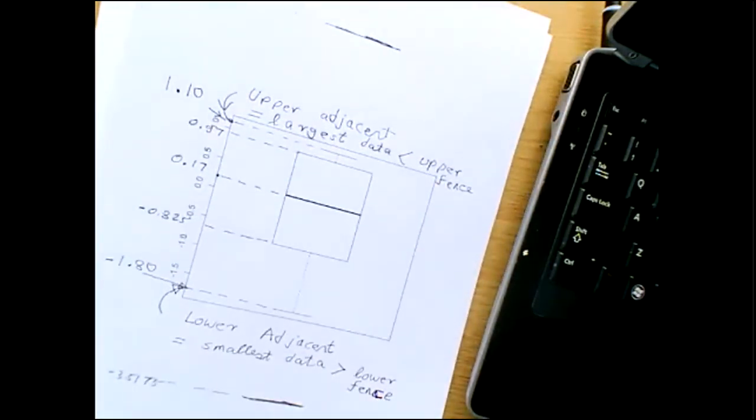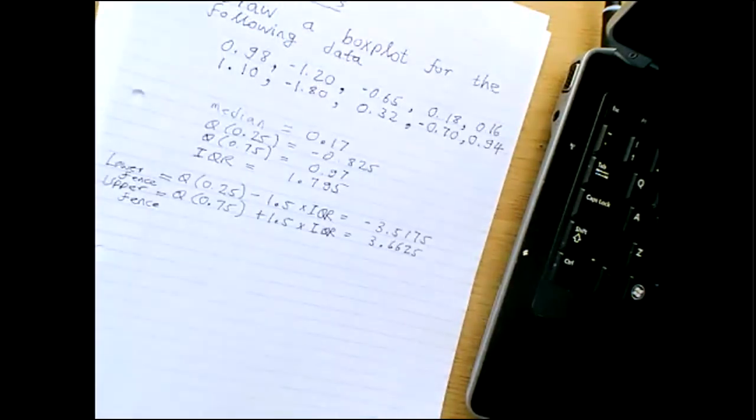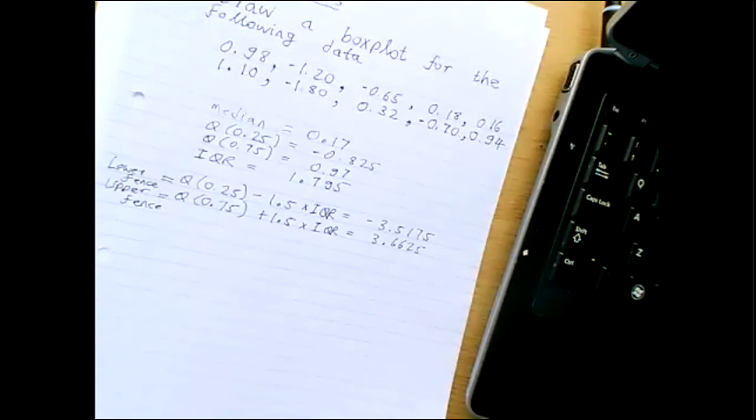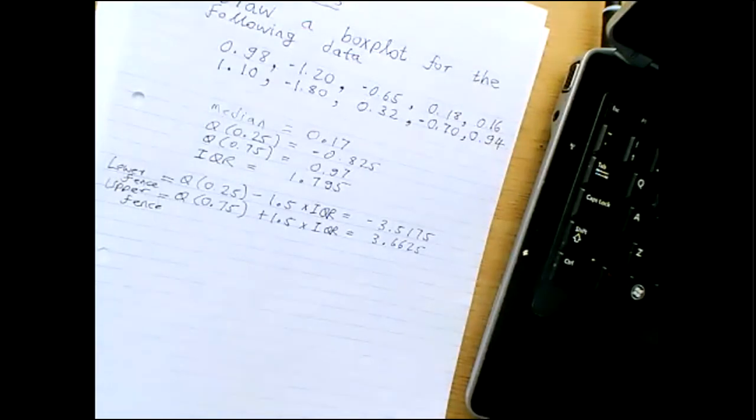All right, guys. So that completes example 3. Unless you have any questions on the 3 examples I've done so far, or no? Any questions, guys?